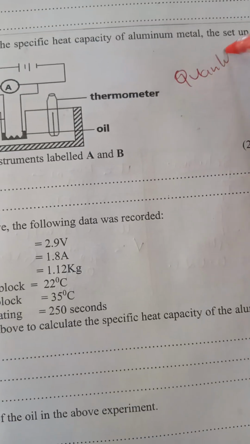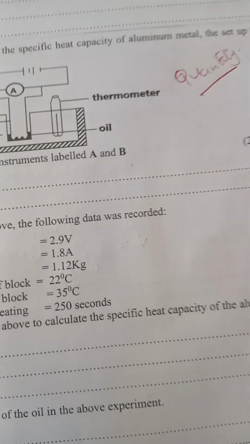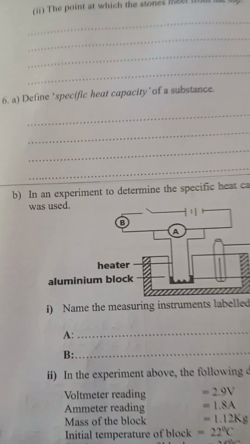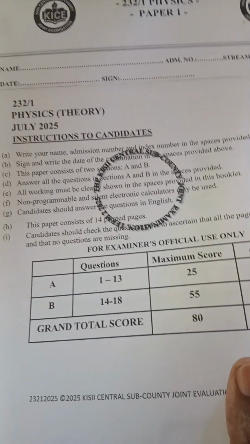Quantity of heat. It's a topic known as quantity of heat. And under quantity of heat, we are introduced to definition of terms. And from this paper that we are looking at, this is physics paper 1.